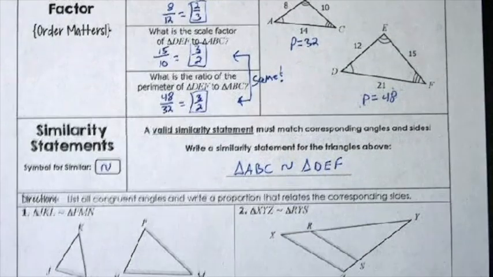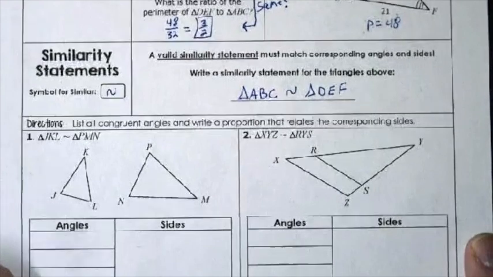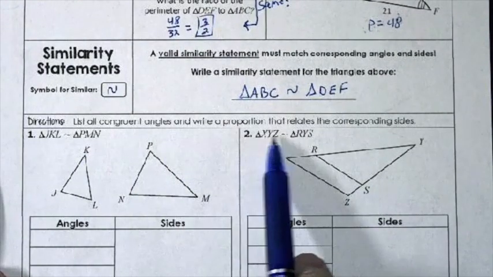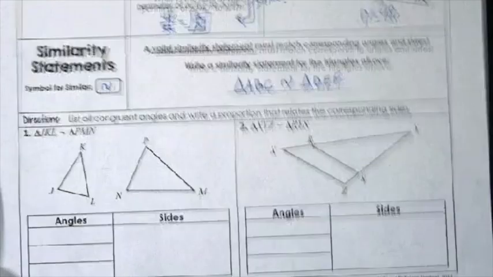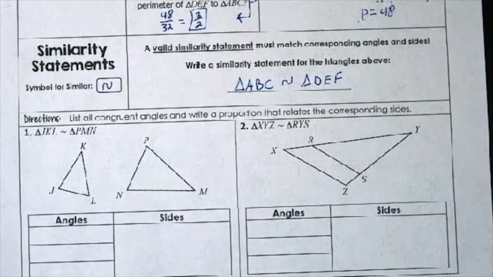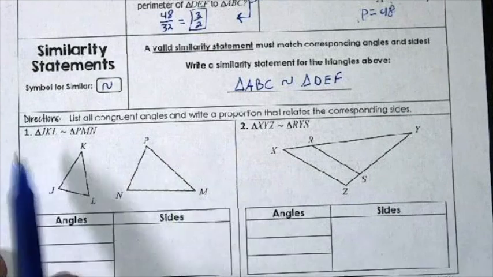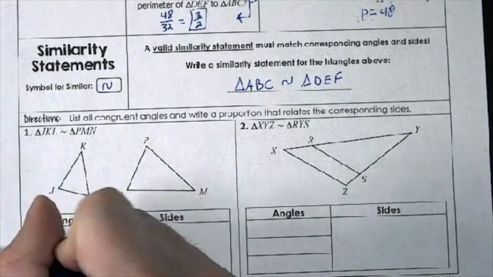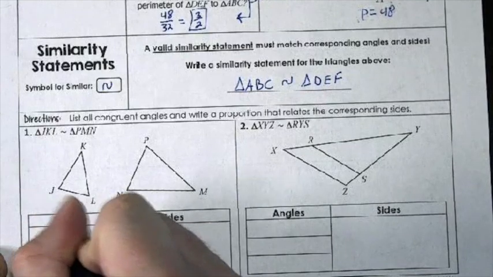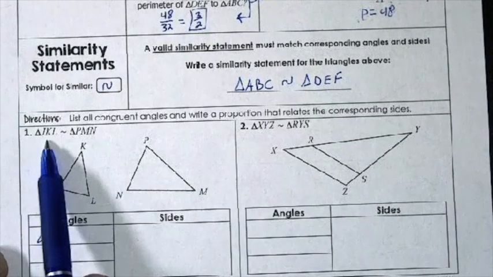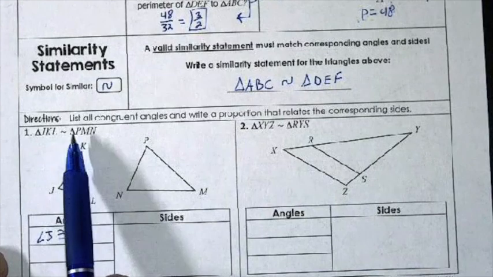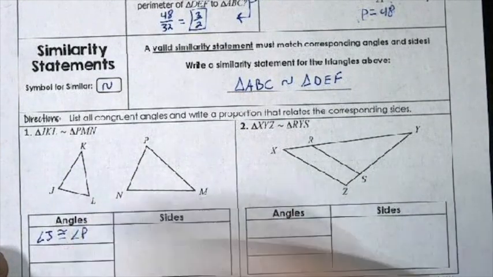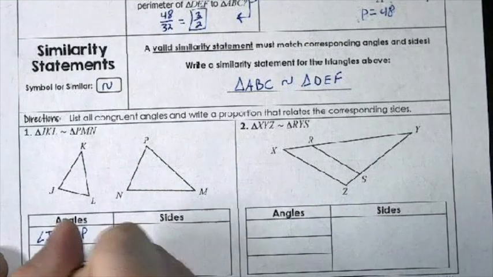So let's take a look at number 1 in the examples. What they want us to do is list all of the congruent angles and write a proportion that relates the corresponding sides. So the angles are going to be just like we did with congruent angles. I'm going to look at my similarity statement, and the first angle I see is angle J. So I'm going to say angle J is congruent to, that's the first letter on the first triangle, I'm going to look at the first letter on the second triangle, which is P. So angle J and P match up.